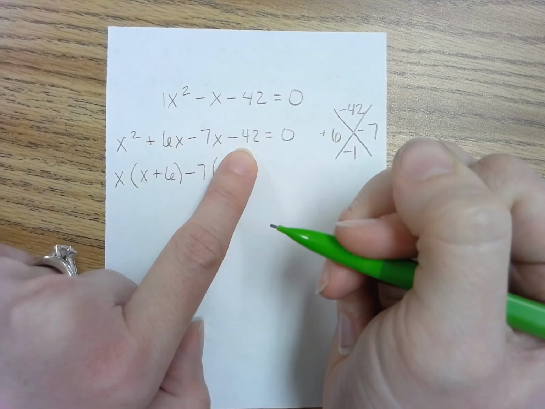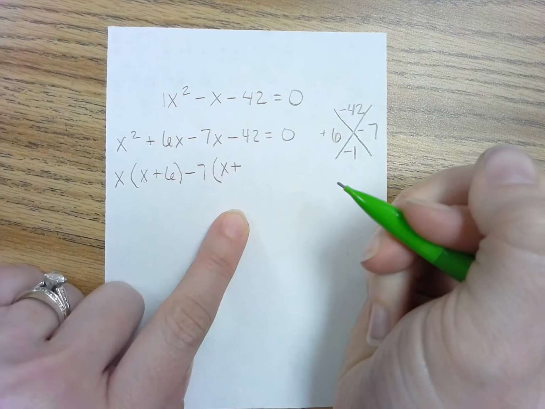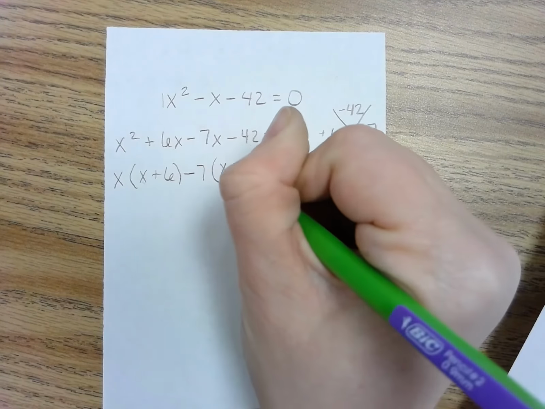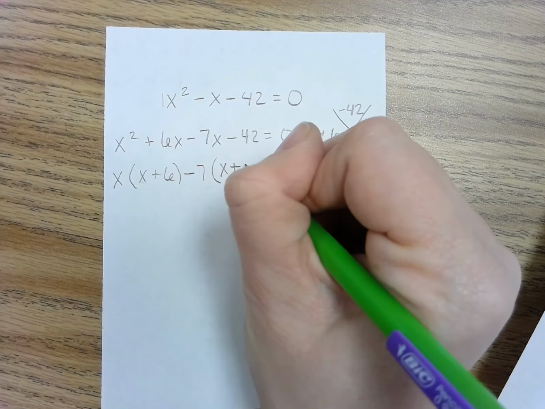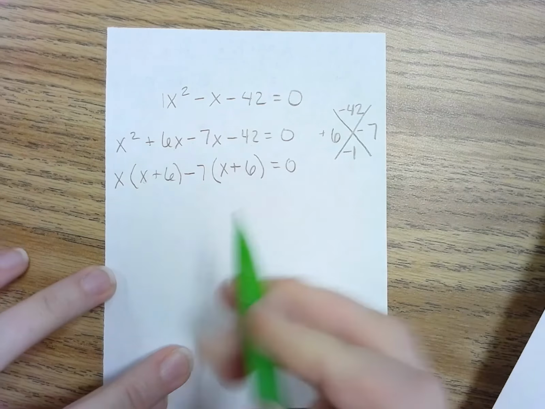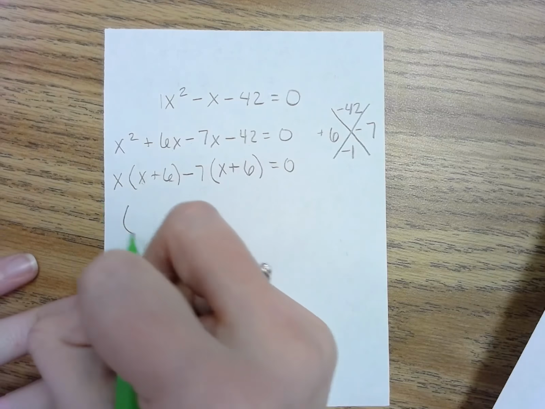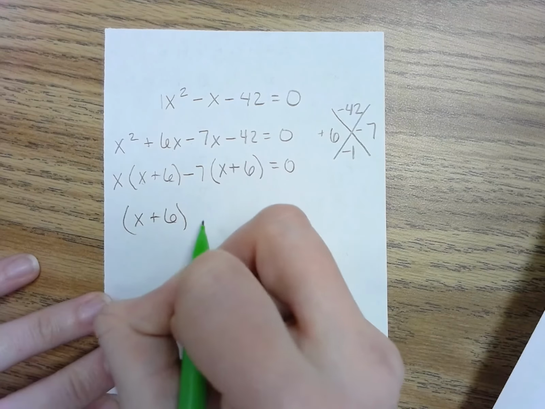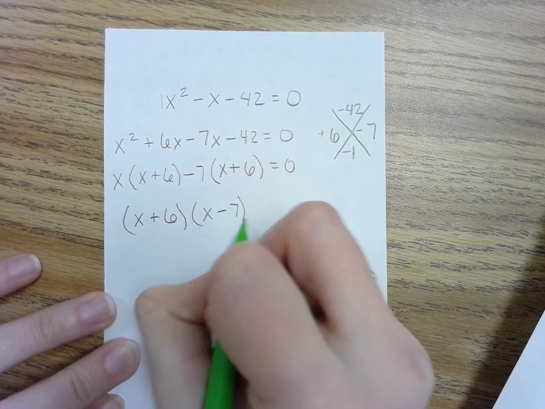When I factor out a negative 7 from the negative 42, it needs to become positive, because factoring out that negative leaves us with a positive, and 7 divides into 42 and gives us a 6. Noticing our leftover parentheses do match, that's going to become one set of parentheses, x plus 6, and the other one is x minus 7.